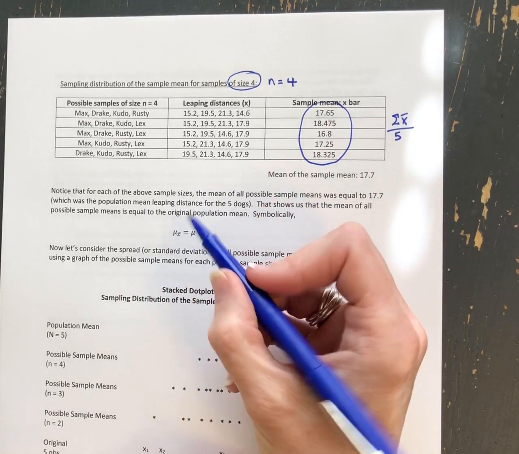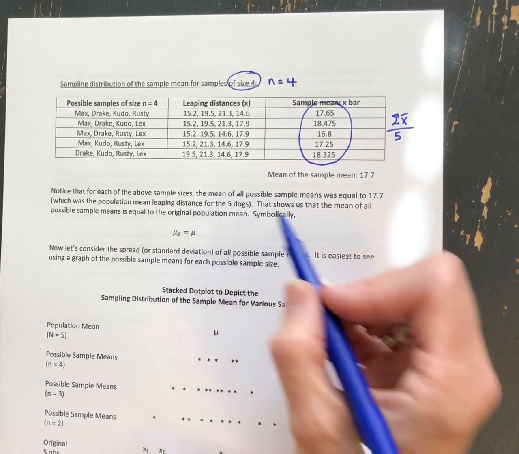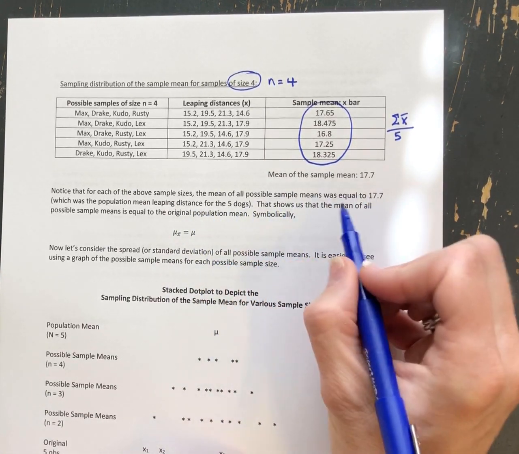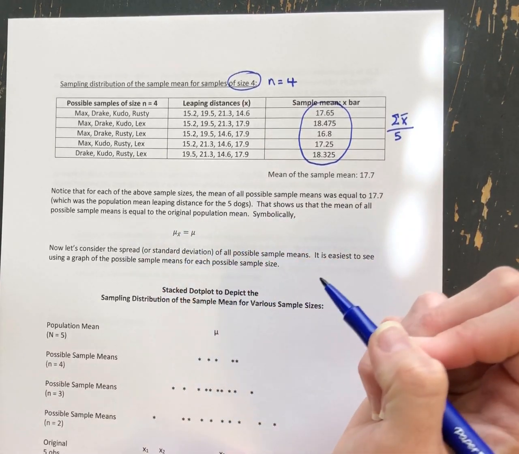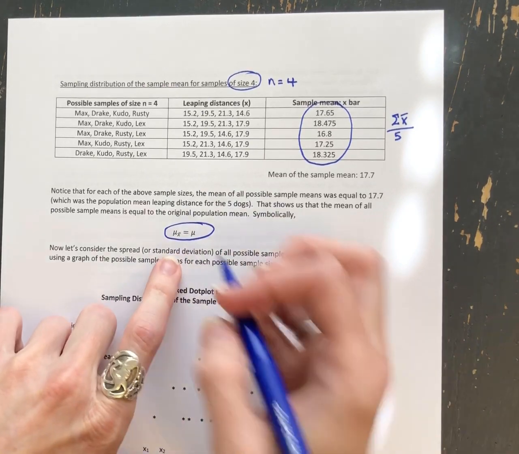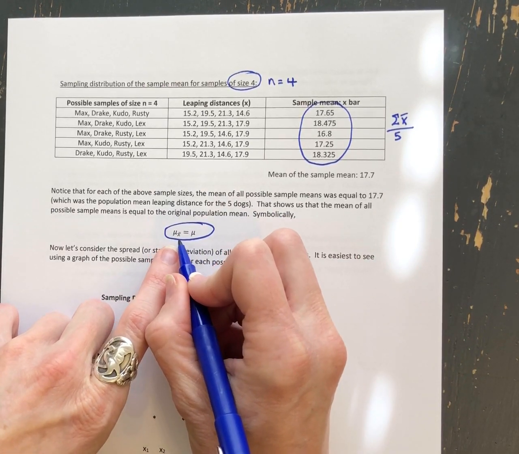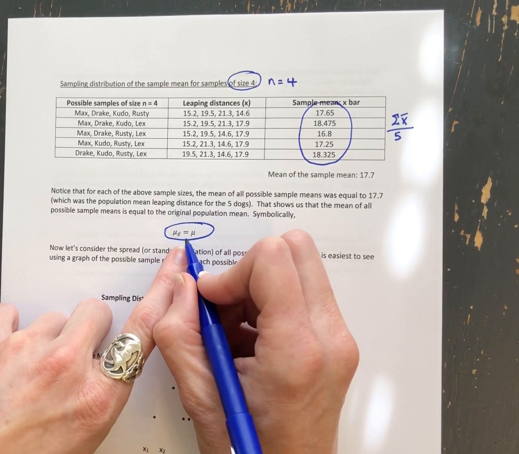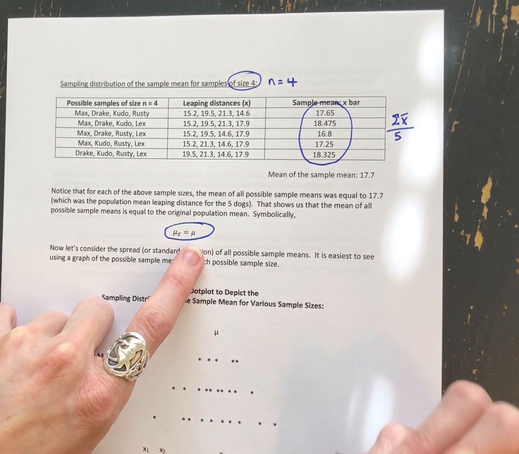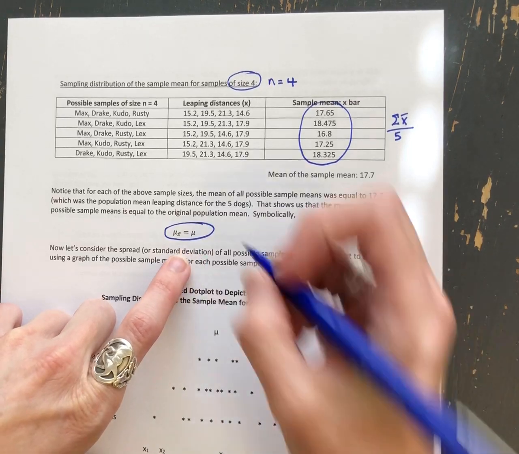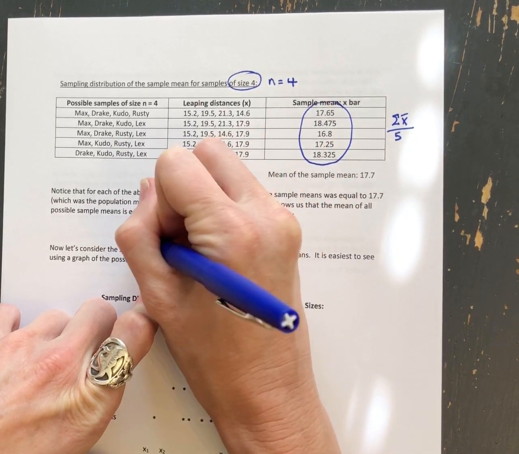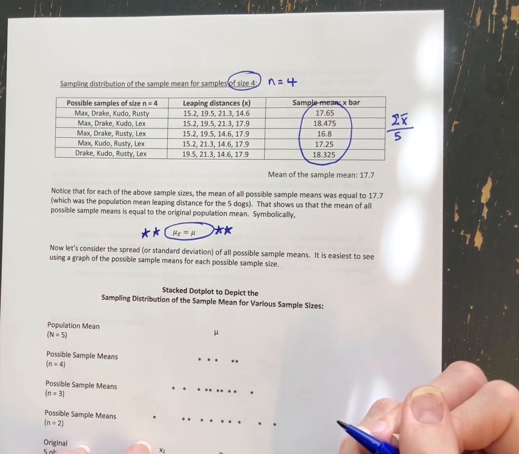So what I'm wanting you to notice here is that for all of the possible sample sizes, the mean of all possible sample means ended up being equal to the population mean. And so notation-wise, it looks like this. We're saying the mean of every possible sample mean is the same as if I just knew the population mean to start with. Okay, so I put a couple stars by that. That's going to be something that we need throughout the rest of the semester.